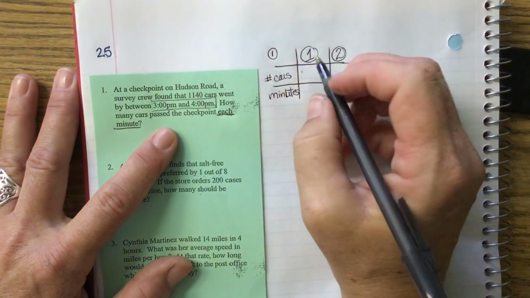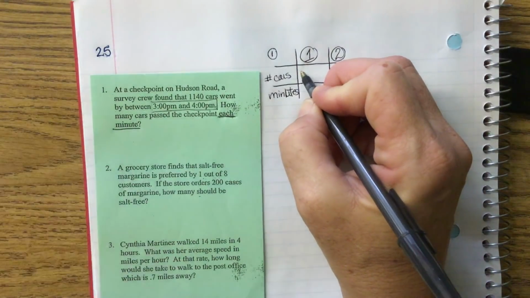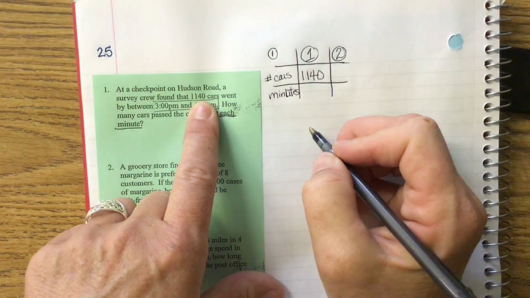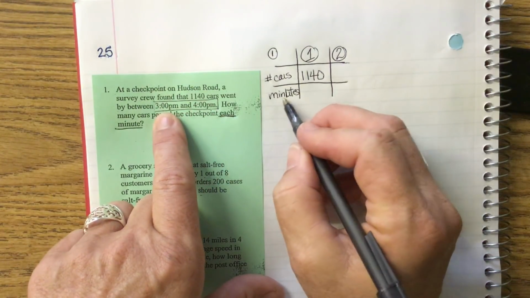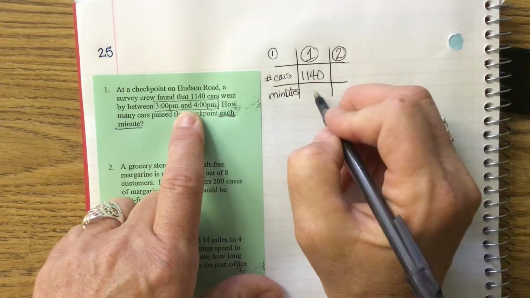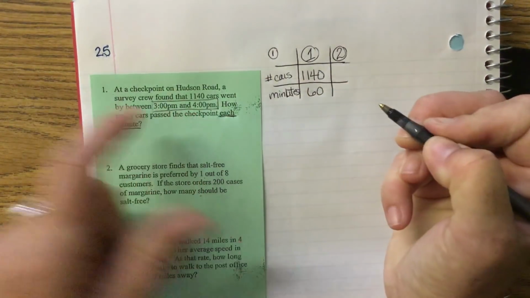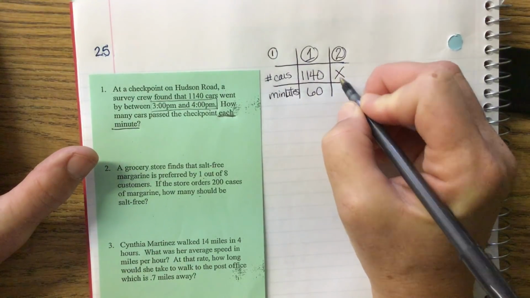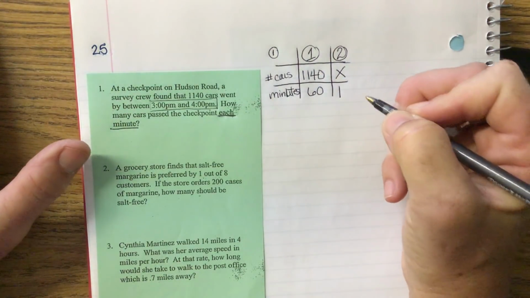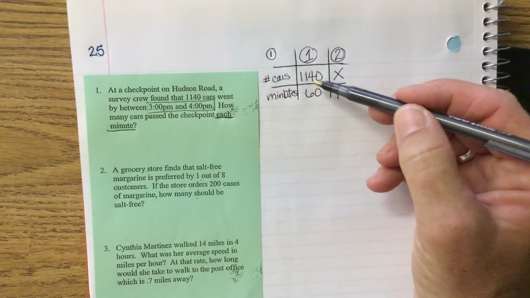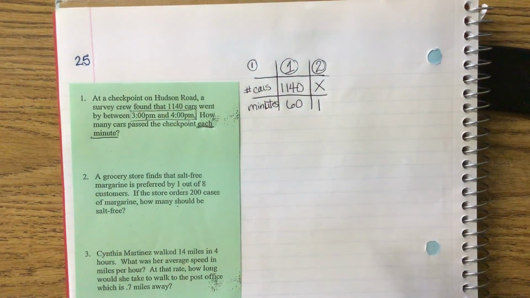Okay, so what is my first ratio? This is what I know. 1,140 cars traveled in 1 hour, but I need what? Minutes. So it's going to be 60 minutes. And I want to know how many cars travel in 1 minute. And a lot of you are just like, well, Miss Kowalski, you just find the unit rate. It's 1,140 divided by 60.